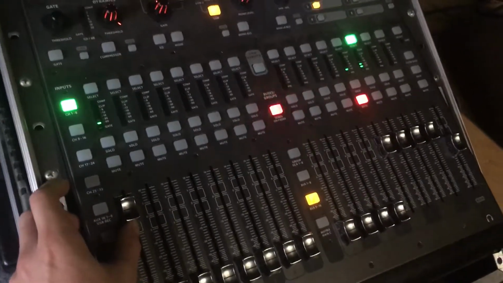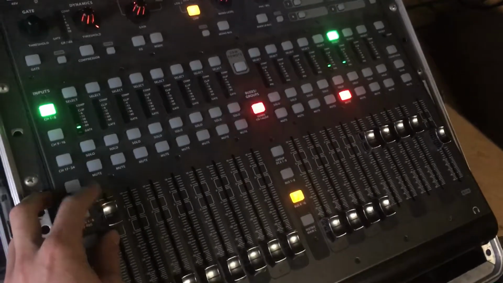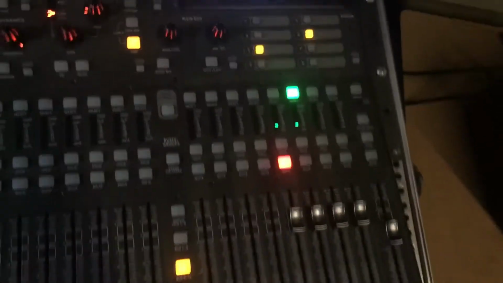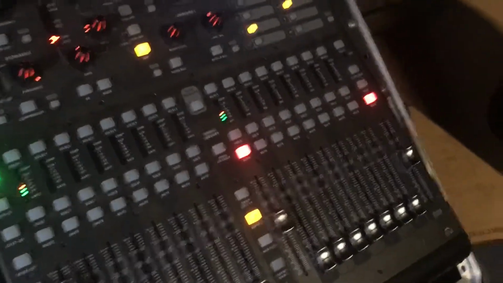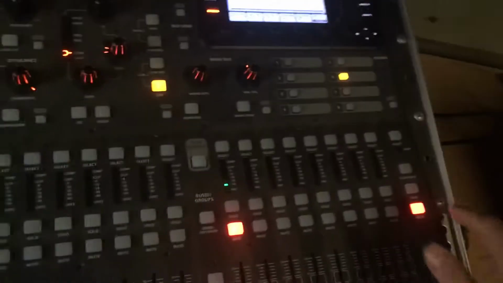So if I turn this up really loud to give some contrast, then I come over here and I toggle between the main bus and the monitor bus. Right now I have nothing, okay? And when I turn on the main bus, let's see what this sounds like.